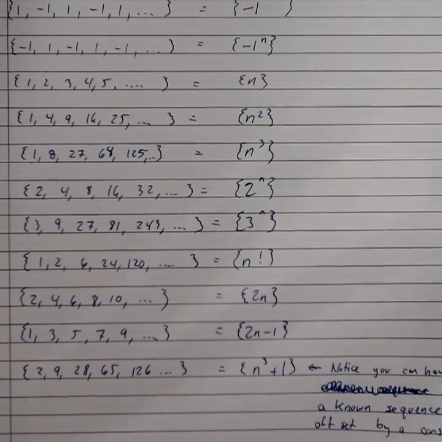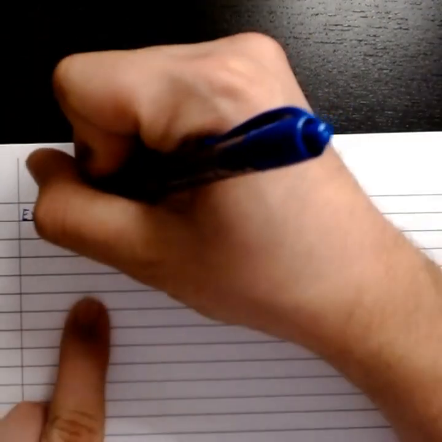So let's take a look at an example of something like this. Let's go ahead and start off with a sequence that's not defined by the nth term, but rather just as a list of the first few terms.